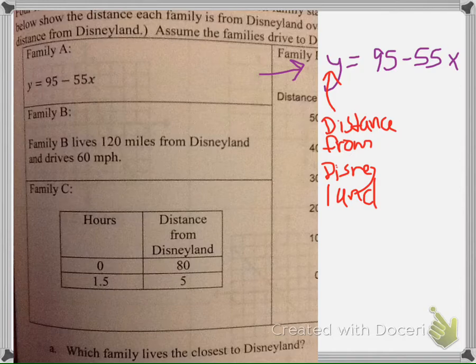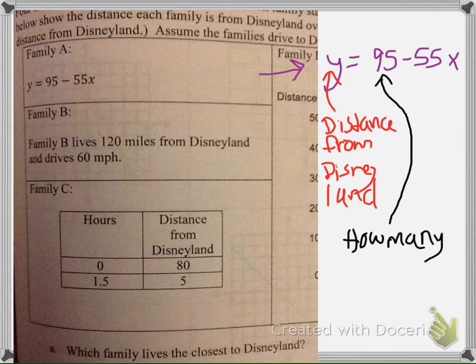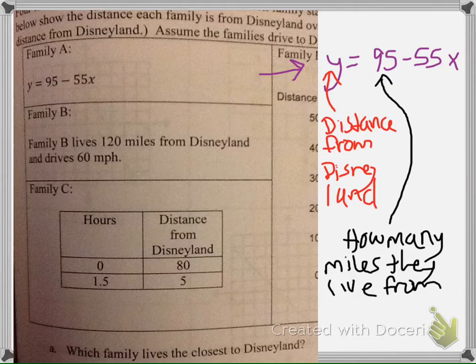Okay, now the 95, some of you might be confused on what that represents. The 95 represents how far they live. So how many miles they live from Disneyland. So before they even start driving, they are 95 miles away.